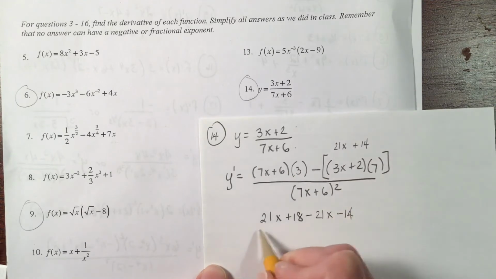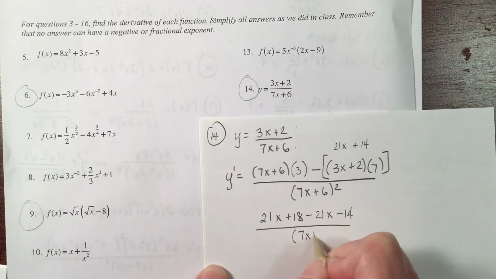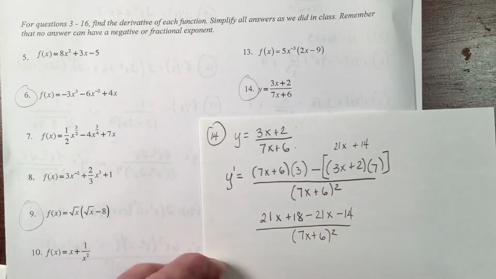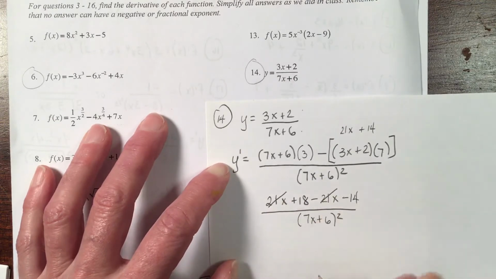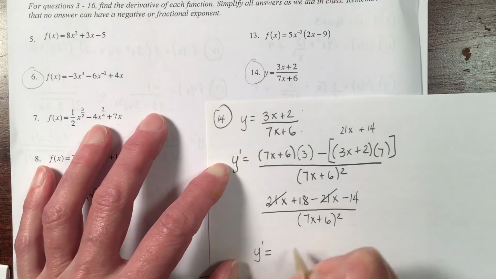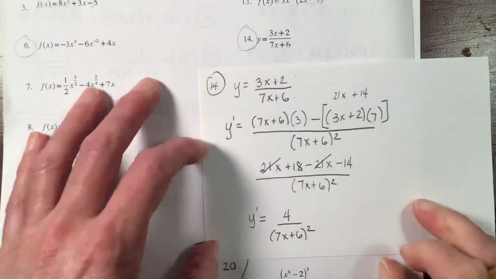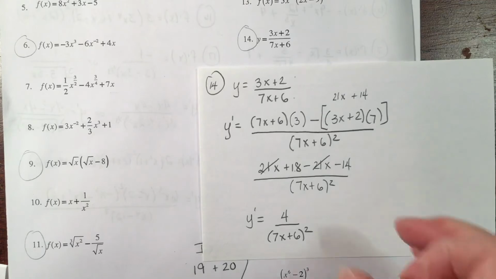I have to remember to subtract the entire quantity. And I told you guys not to worry about the denominator. You can leave it just like that. And if you notice here, these guys are going to cancel out. 18 minus 14 is 4 over 7x plus 6 squared. And that would be the answer.